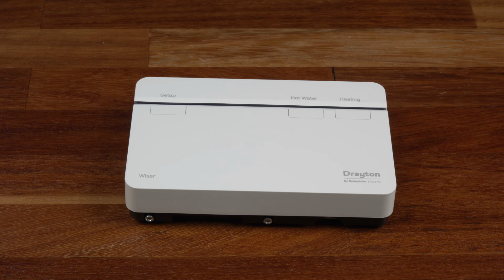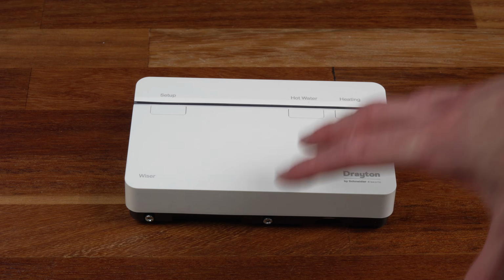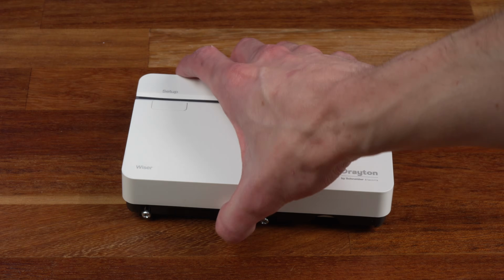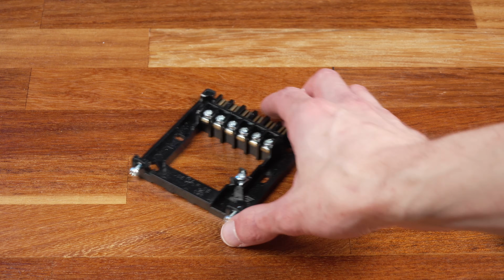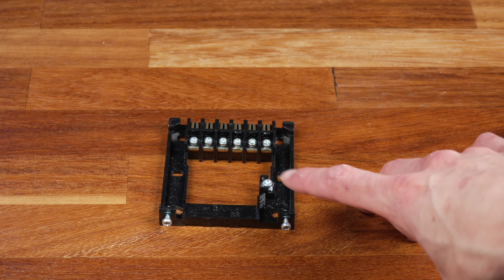So now, let's take a quick run through of how we wire the system up. Drayton Wiser uses wireless thermostats, and all of these communicate back with this central hub. And it's this hub that's wired into your heating system. On the back of the hub, we have this back plate that comes off, so it goes in there and it comes off like that. And this is what you'd wire into your heating system.